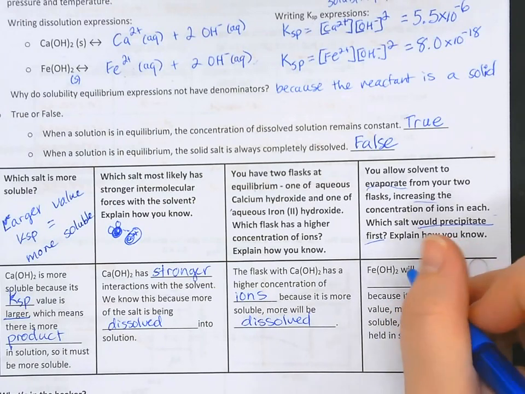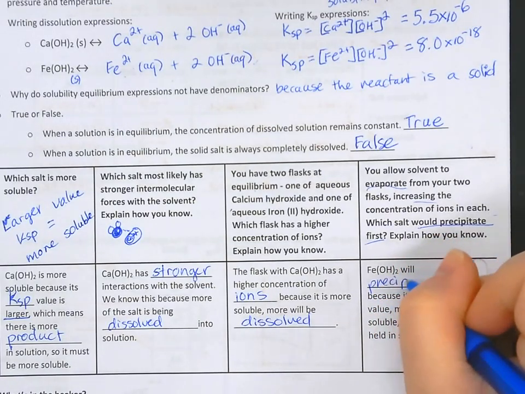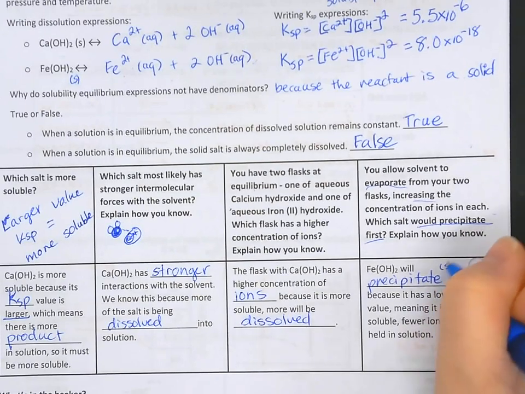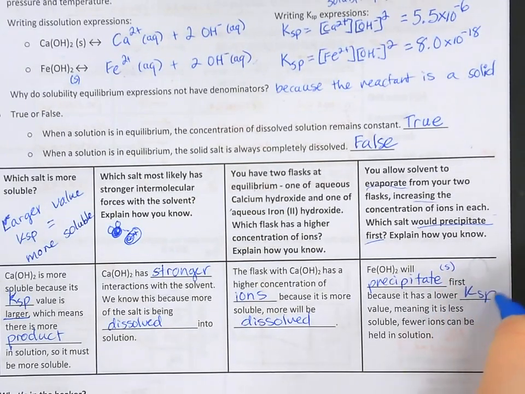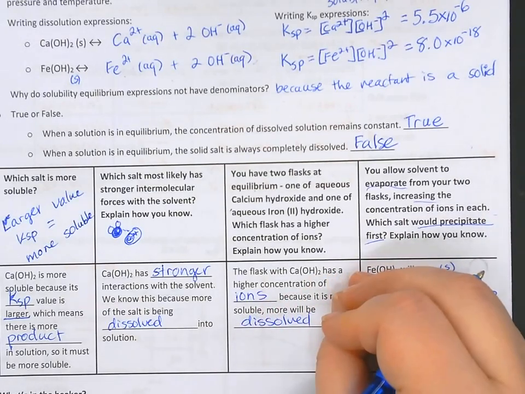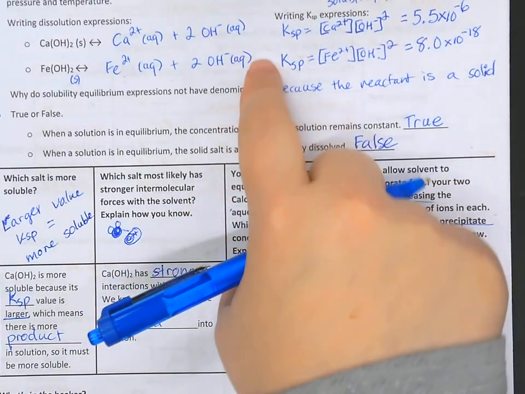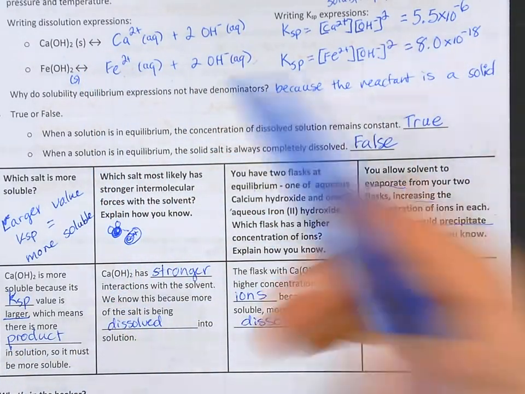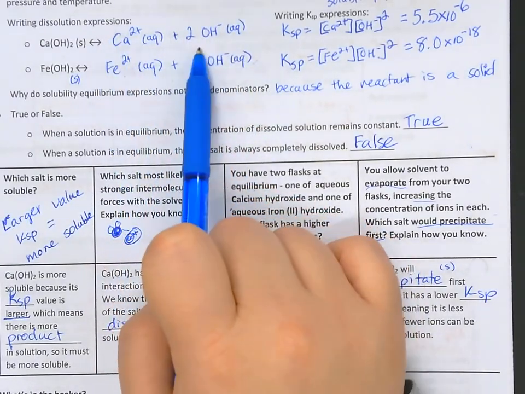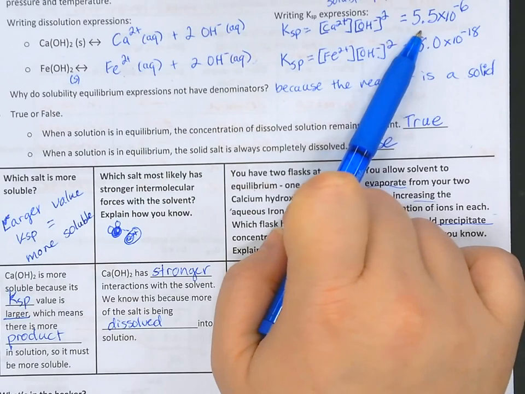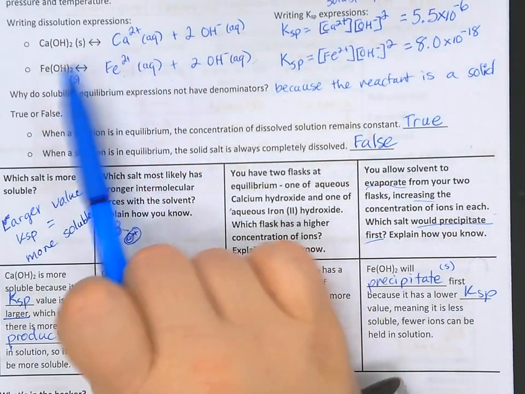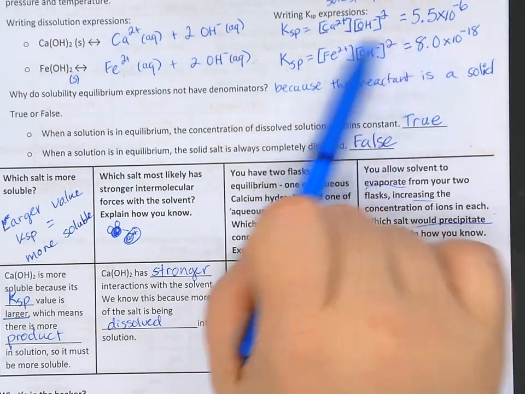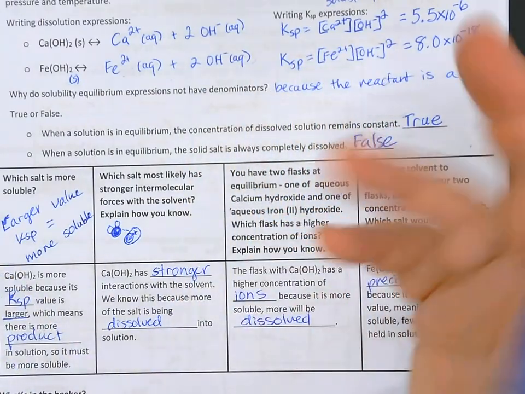Well, iron hydroxide will precipitate or form solid first because it has a lower KSP value, meaning it's less soluble, fewer ions can be held in solution. So it's like the water can only hold so much of each chemical, and it's not an equal amount of each chemical. It depends on the chemical and the attraction of the water to that chemical. So the more attracted it is, the more ions it can hold, and the more soluble it will be. The less attraction there is between our ions and our water, the less soluble it will be, and the less those water molecules can attract.